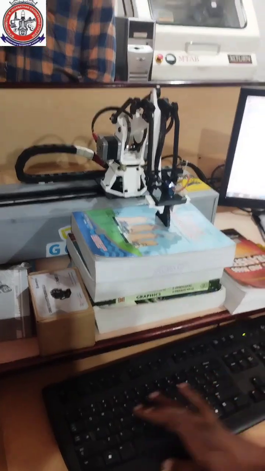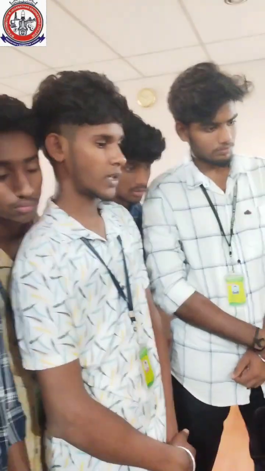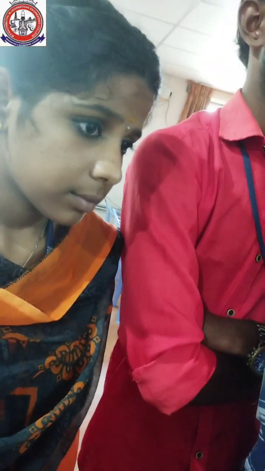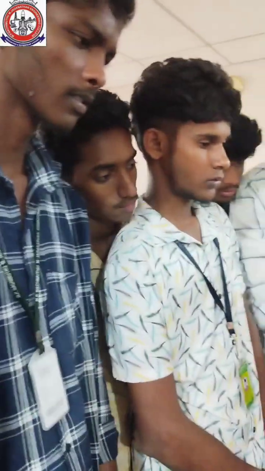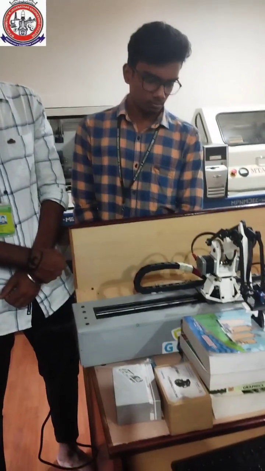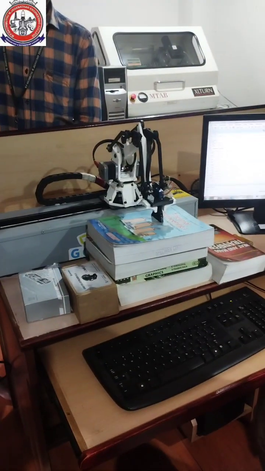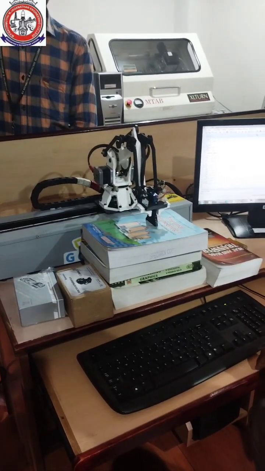G1 Z25 to another home position or any one axis. G1 Z25. It will lift the arm without the workpiece, so the arm will lift to the resting position, like JCBs. You all know about the working principle of JCBs.